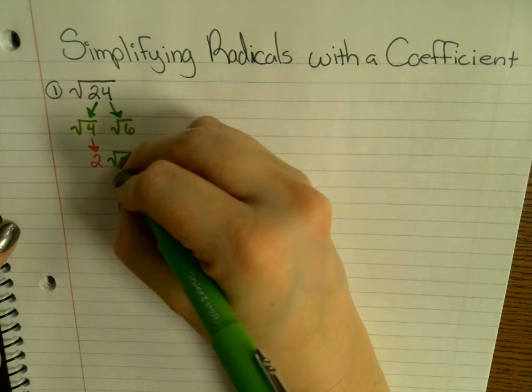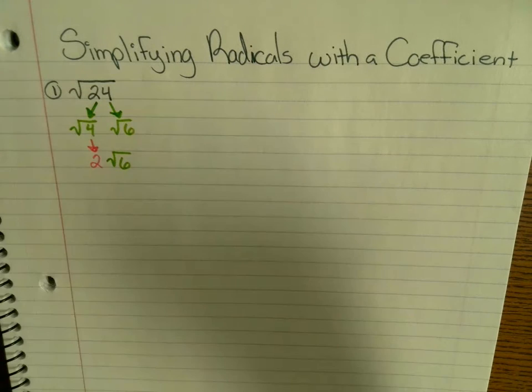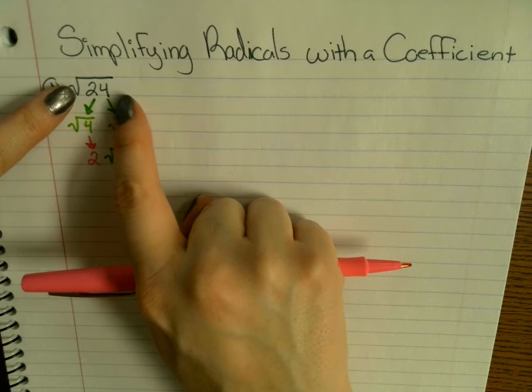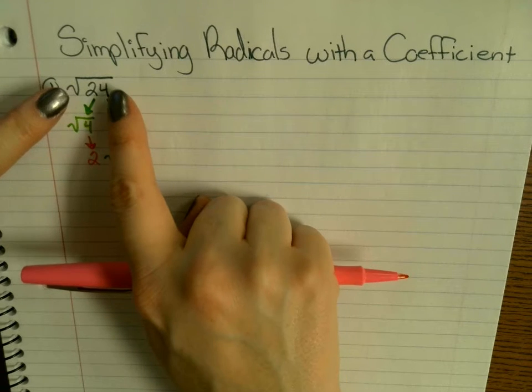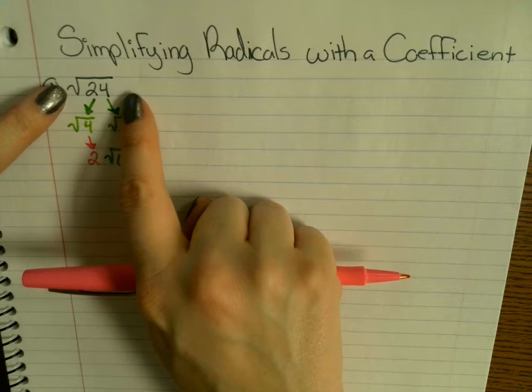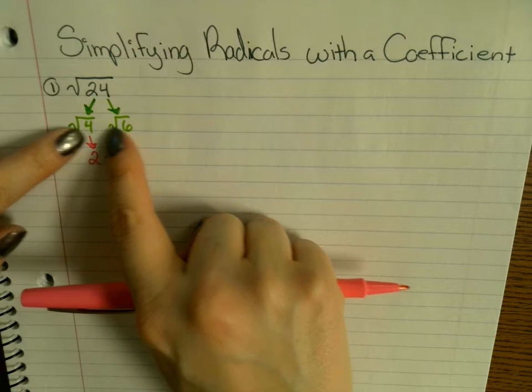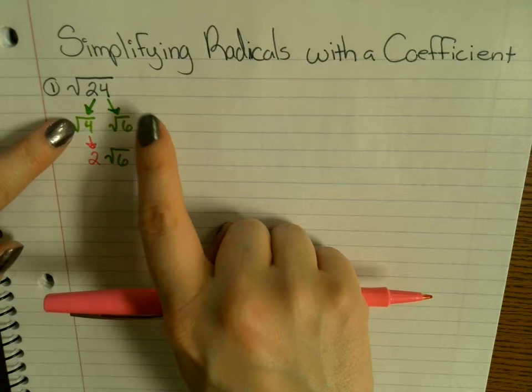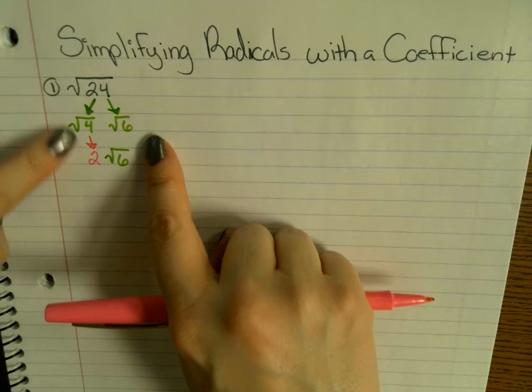Okay, so this is what we did last week on Friday. We took our irrational radical, split it apart into 2 factors, one of those factors being a perfect square and one of them not, and then simplified the perfect square.